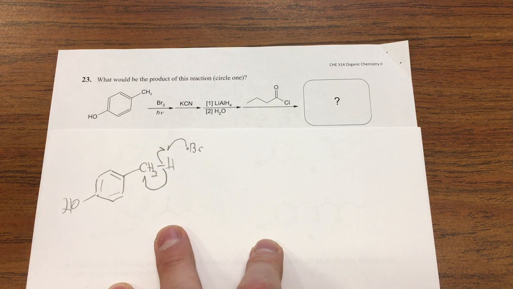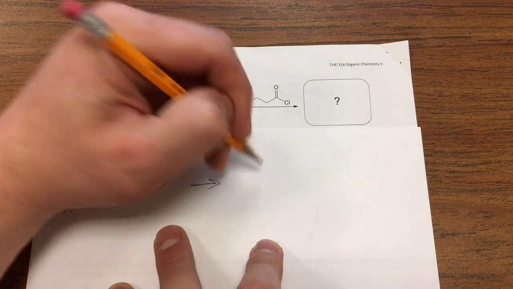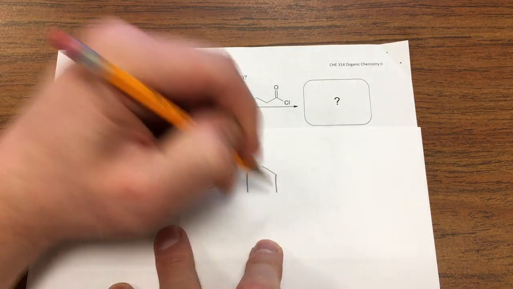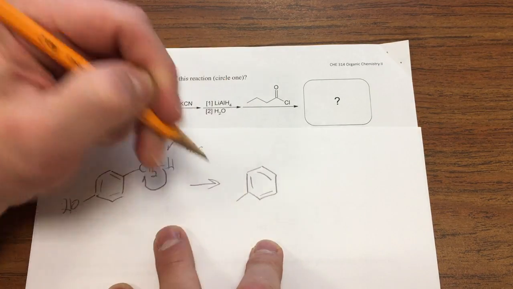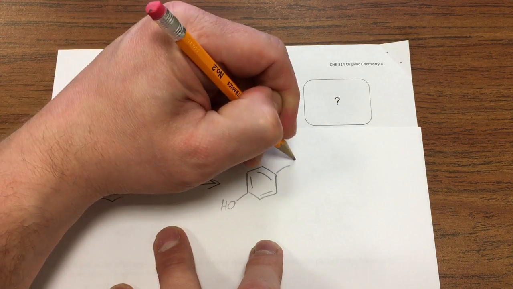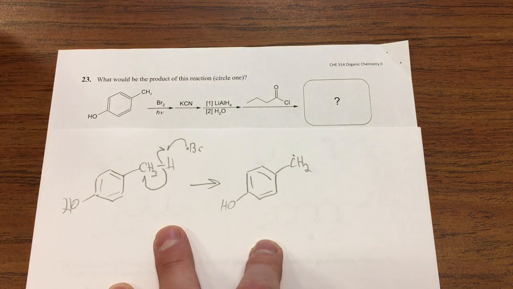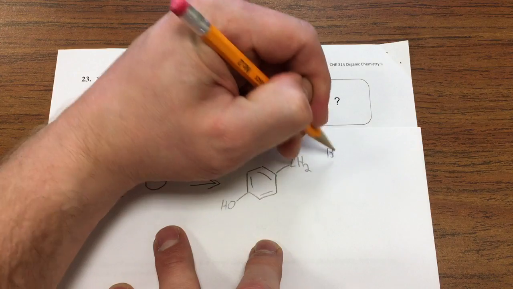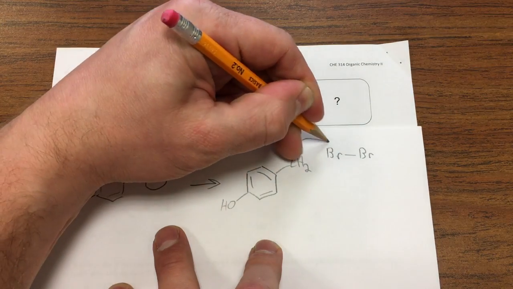And I may have goofed on this one here. This one could also get abstracted here, but we're not going to pay attention to that. Let's ignore that one right there for now. Let's assume that the problem is correct. And the intended outcome was to abstract this hydrogen here, so that in the next step, this is the propagation step for a radical.